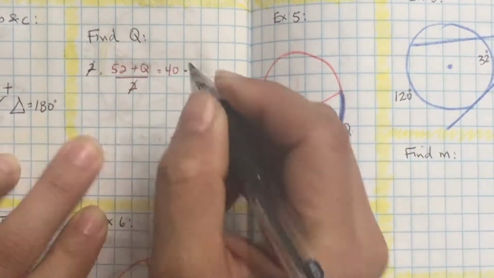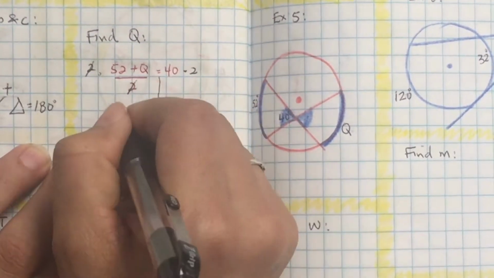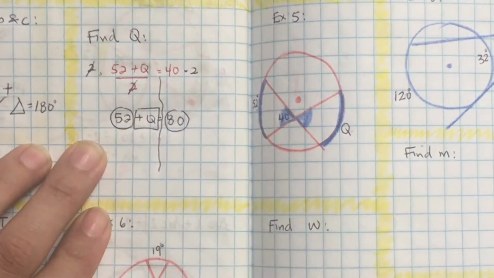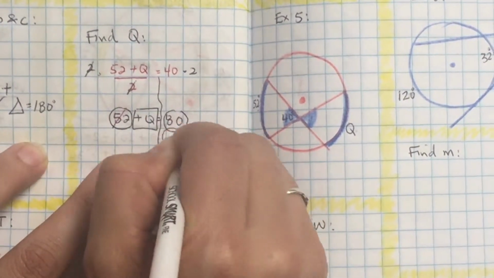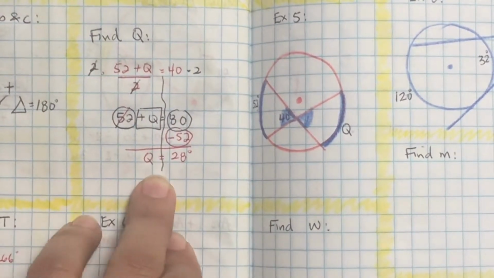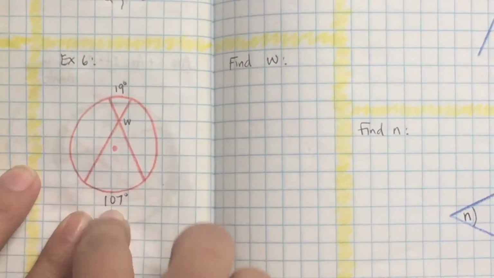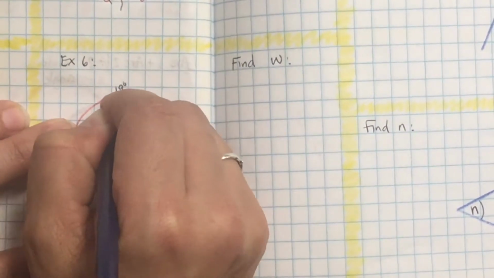Multiply everything by 2. Those cancel out. 52 plus Q equals 80. And then we can take 52 to the other side, so subtract 52. So Q is 28. So again, the setup is the same. I don't care what information they give you. Add the two arc measures together, divide by 2, and that is going to give you the inscribed angle.